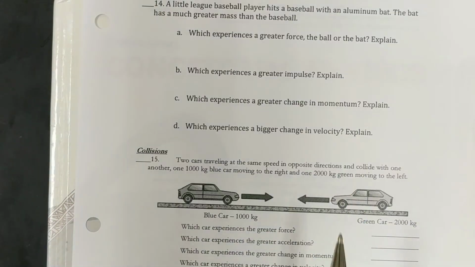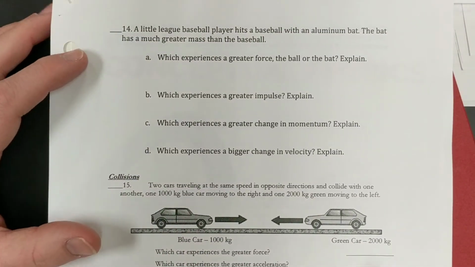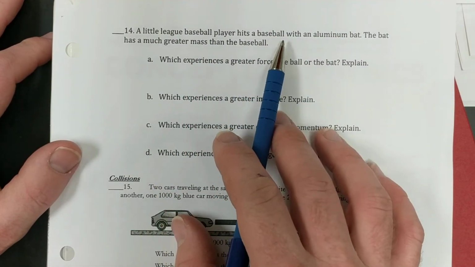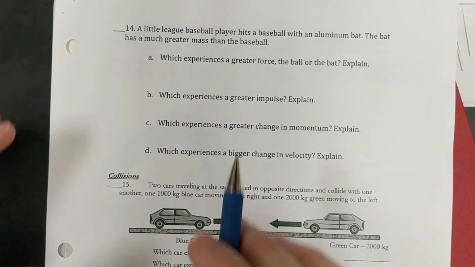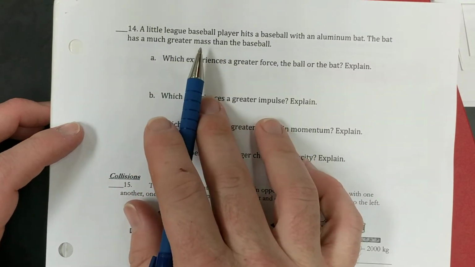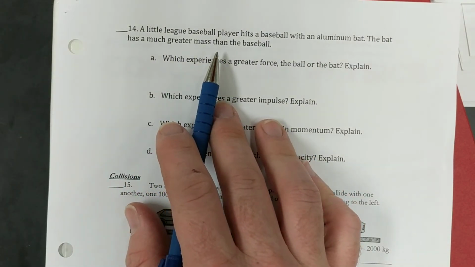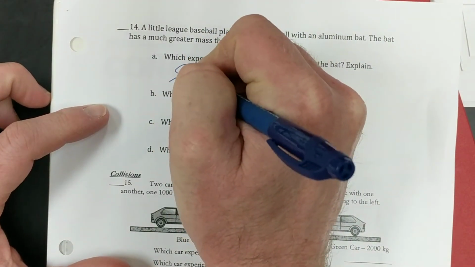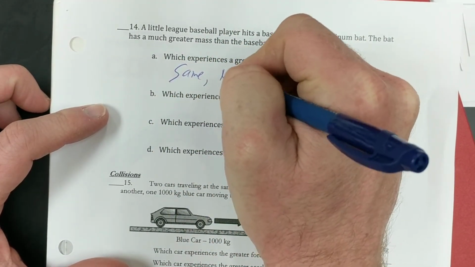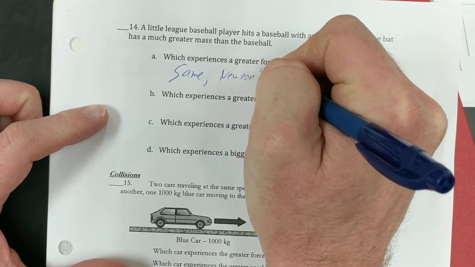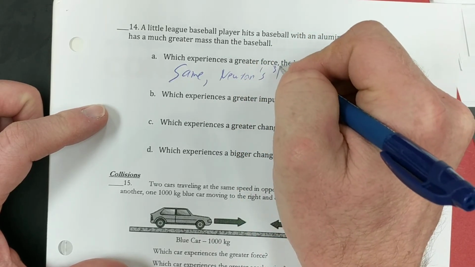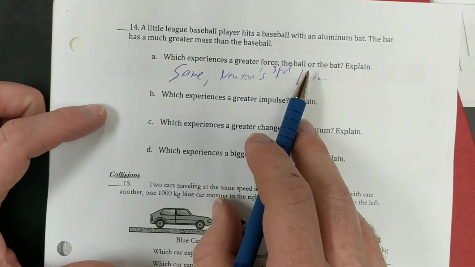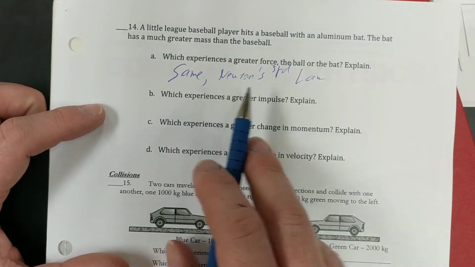All right, so now we get to 2 questions about Newton's third law and impulse and the relationships between them. So I've got a baseball player that hits a baseball with an aluminum bat. And the bat has a much greater mass than the baseball. So, which experiences a greater force, the ball or the bat? Well, same force because of Newton's third law.